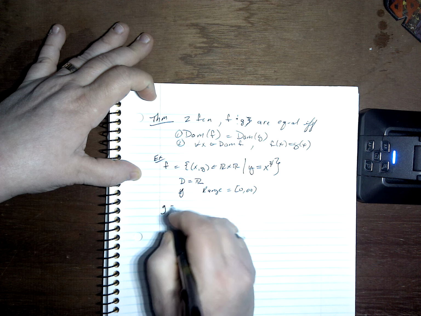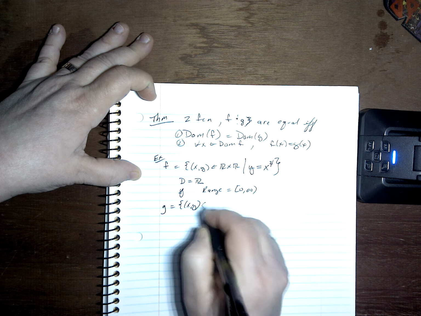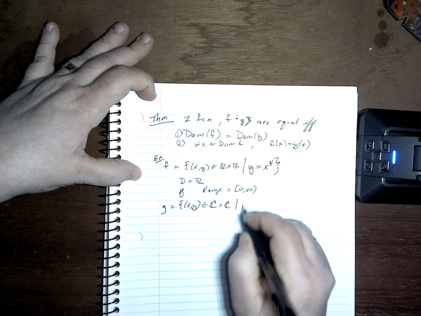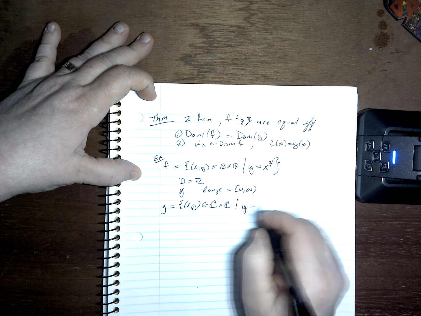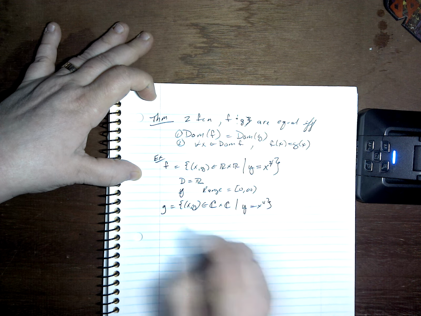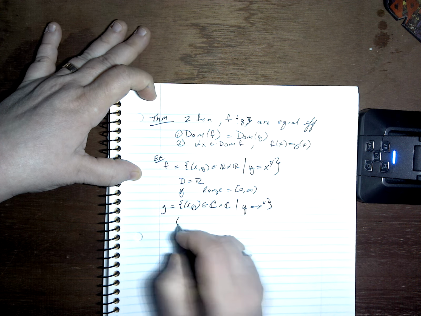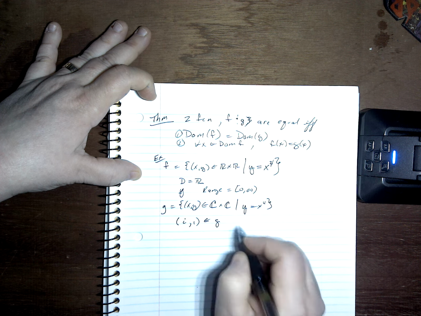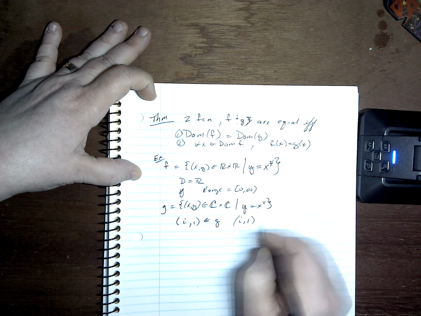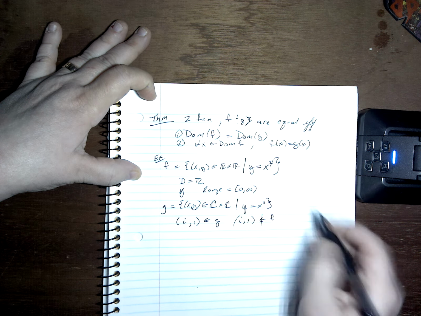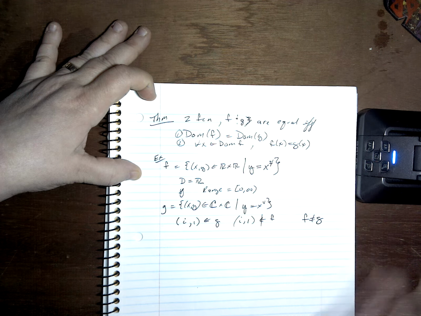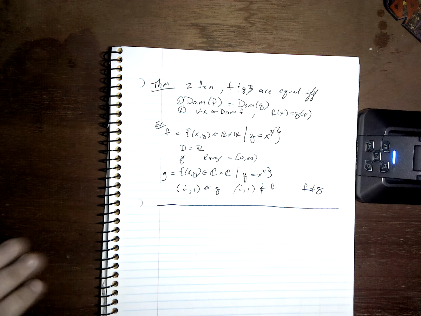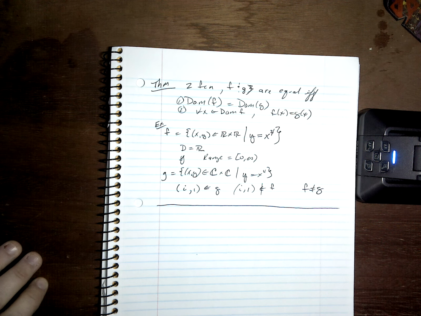If I have g equal the set of xy in the complex plane, but the same notation, y equals x to the 4th, well, now I have a possibility of having i comma 1 in my set. But i comma 1 is not in f. So here f does not equal g. Not the best example, but that's a start. Okay, next theorem.